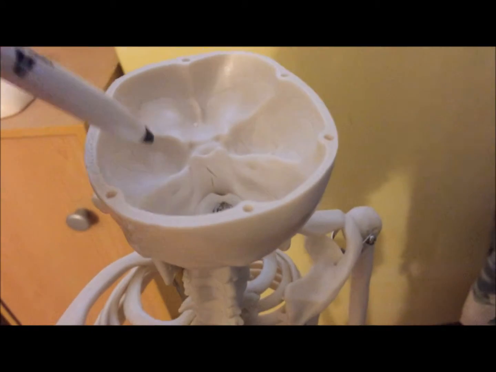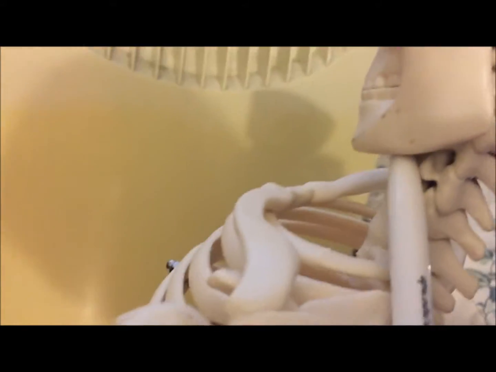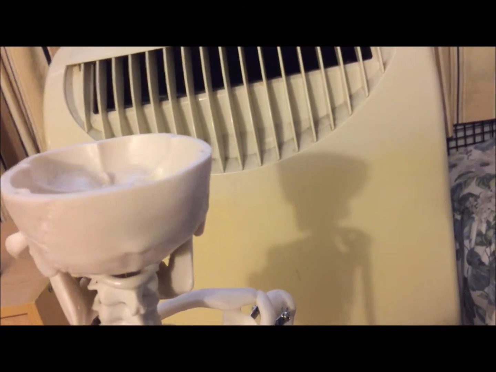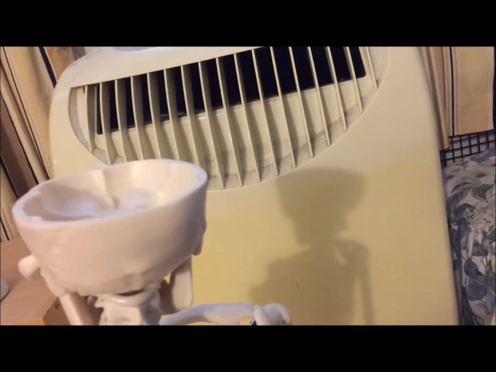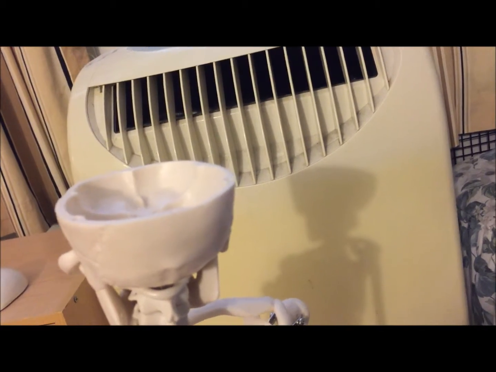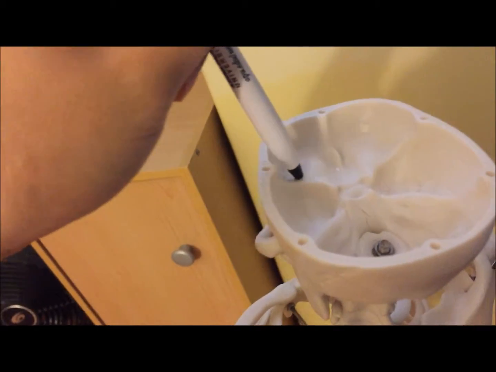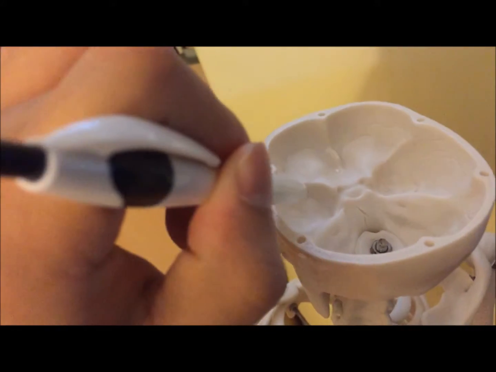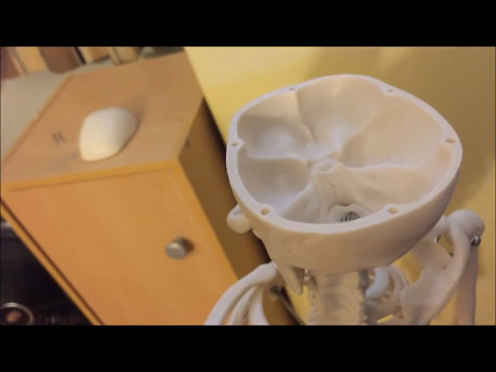Alright, moving on to the sphenoid external view. Over here, right underneath, about right there, you will find the superior orbital fissure, and the cranial nerves 3, 4, and 6 pass through that opening. Moving on to the internal view, over here, it's the lesser wing, and the greater wing.